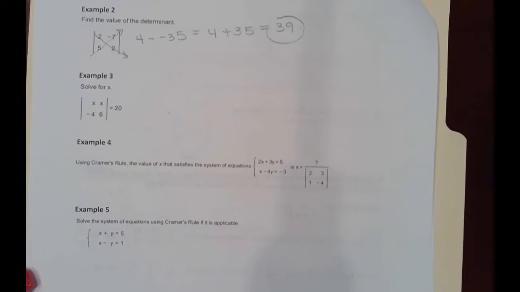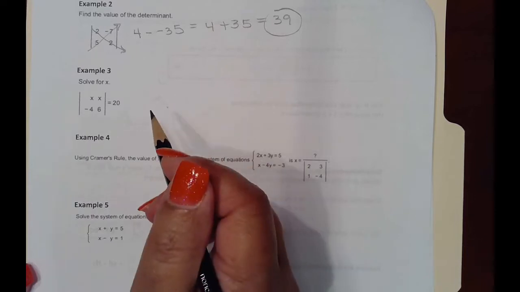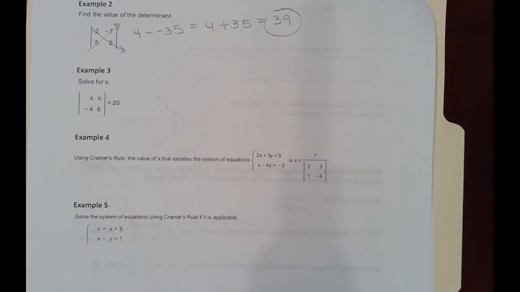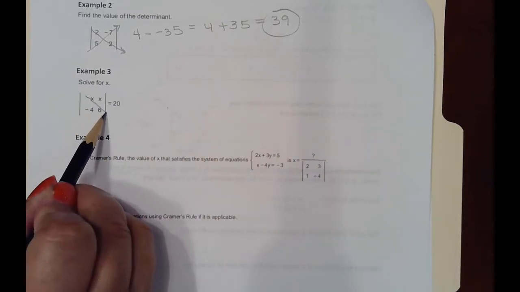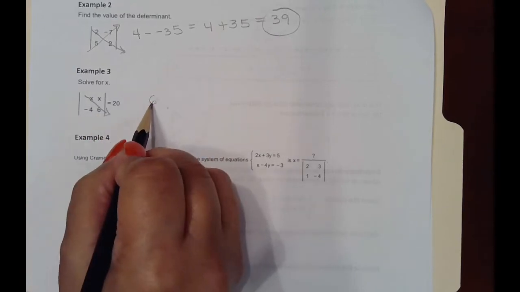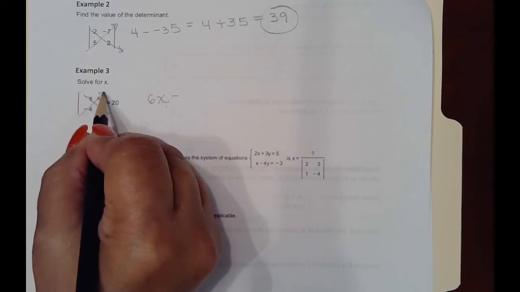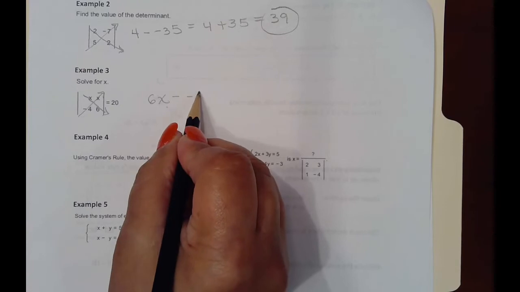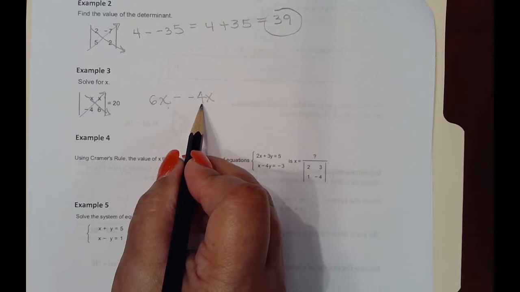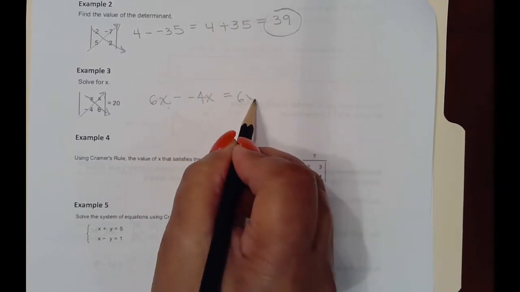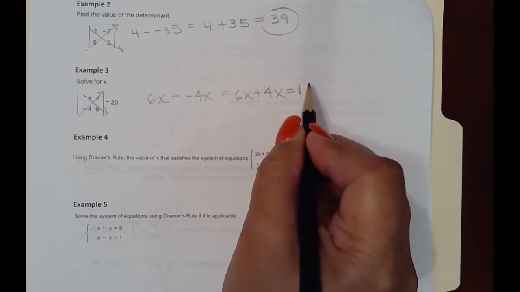Then we move to this one. Still, you have a 2x2 determinant, 2 rows, 2 columns. This time you're going to use it to solve this little equation, using the formula for the determinant. So going down, we have 6 times x. That's the downward product, and then it's always minus the upward product, which would be negative 4 times x. Downward product minus upward product. This ends up being 6x plus 4x, which is equal to 10x.